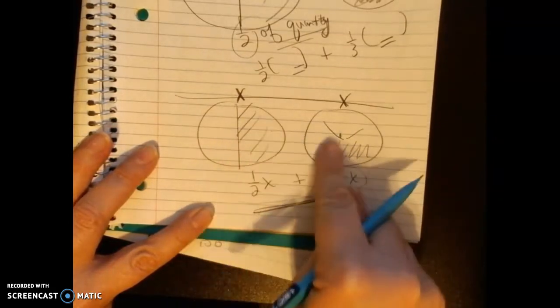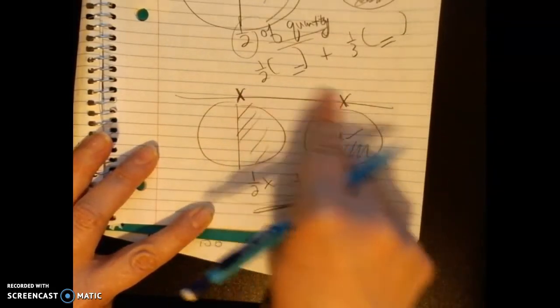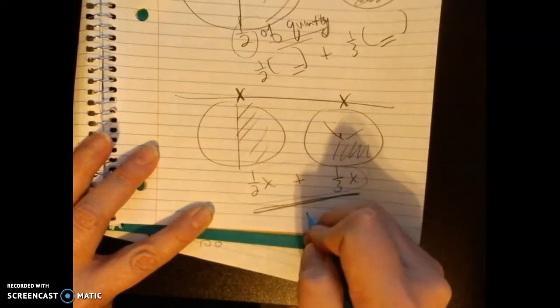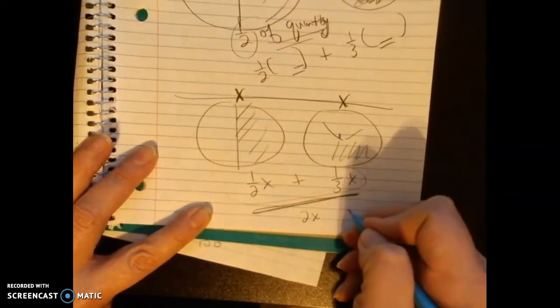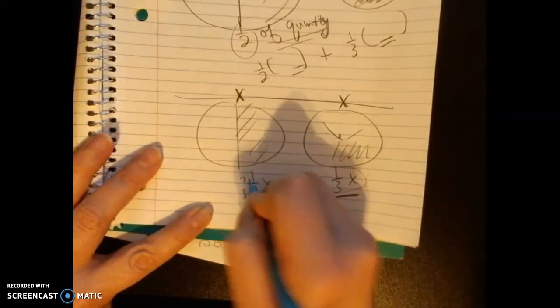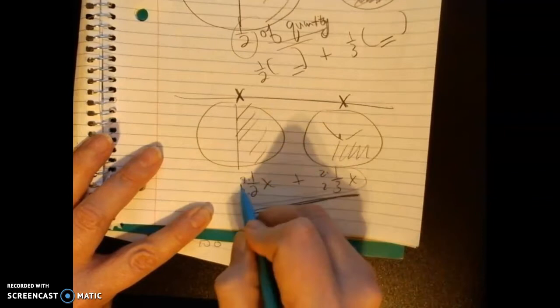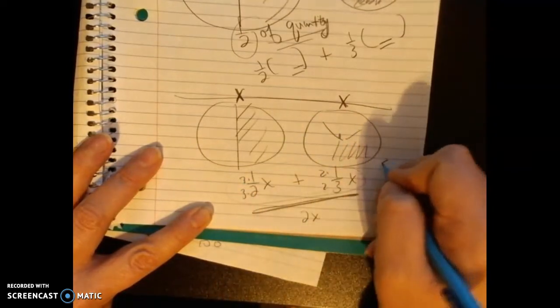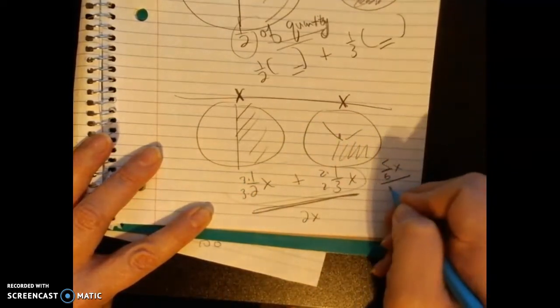So I have half these voters, 1/3 of these voters, but what's my total here? Well, my total number of voters is 2X. So after I get a common denominator, times 3 and times 3, times 2 and 2, what is that? 3/6 and 2/6. So I have 5/6X. I'm going to have to divide that by 2X.